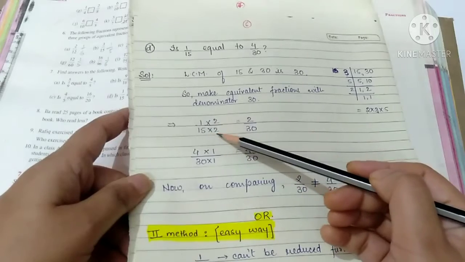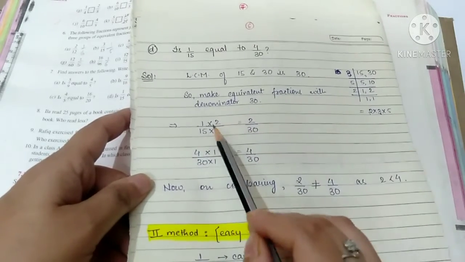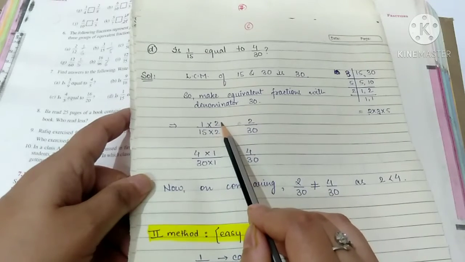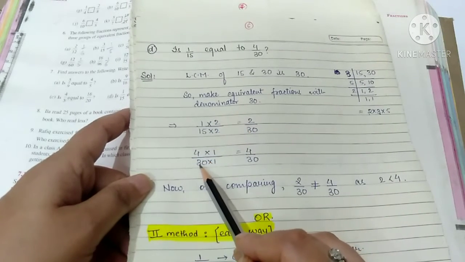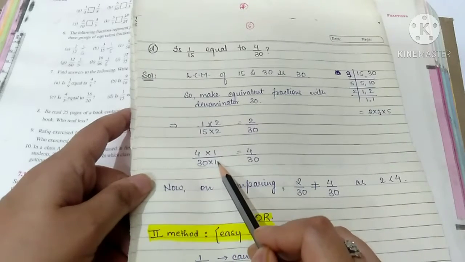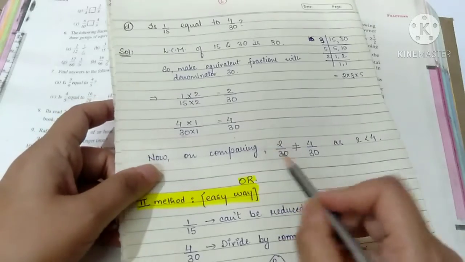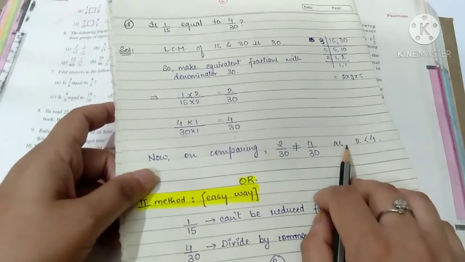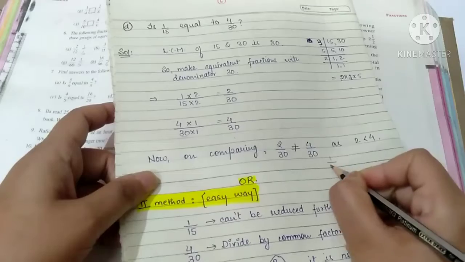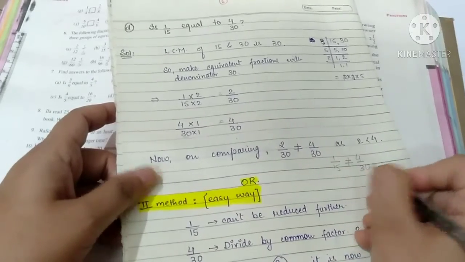So 15 should be multiplied by 2 to get 30 as the denominator. So we will multiply the numerator also by 2. And in 4 upon 30, the denominator is already 30, no need to multiply, so we will just multiply by 1. So it will be 4 upon 30. Now we will compare and we will see that both the fractions are not equal. Therefore 1 upon 15 will not be equal to 4 upon 30.